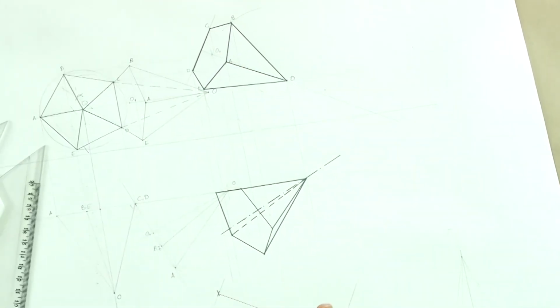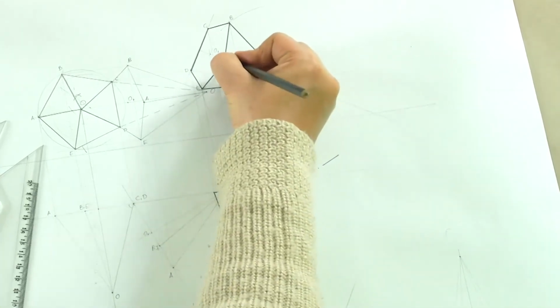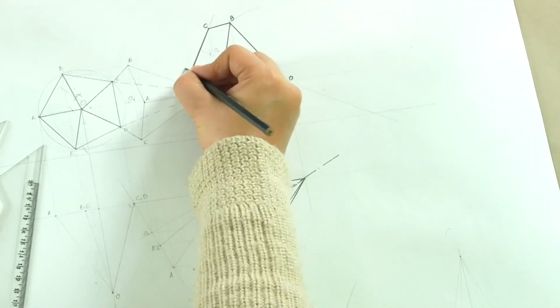So this is the final shape of the cone that we are going to get. Let me quickly label it for your convenience.